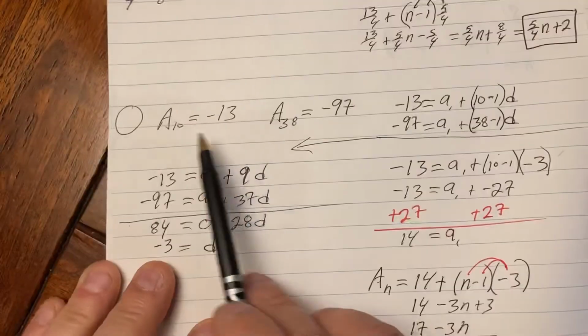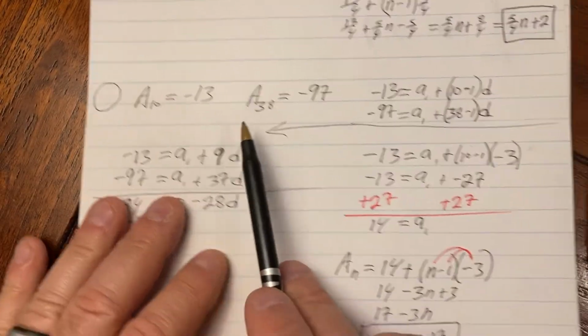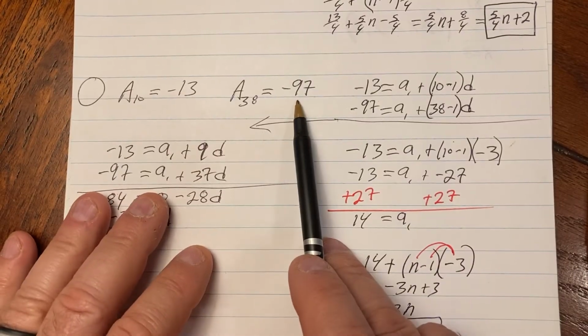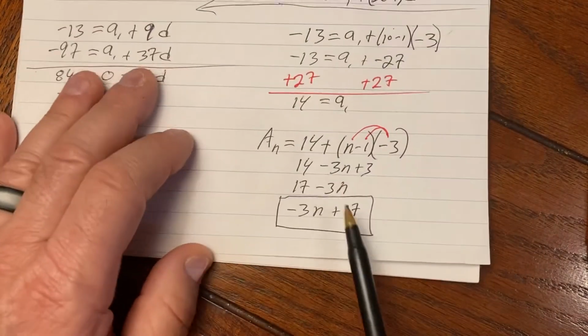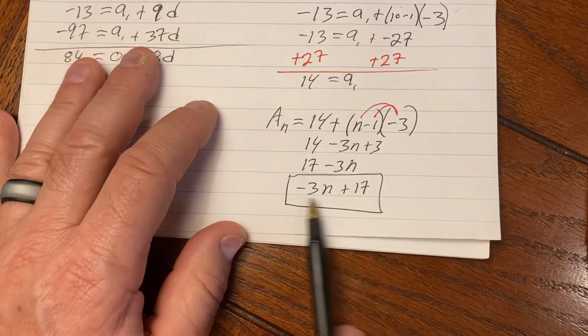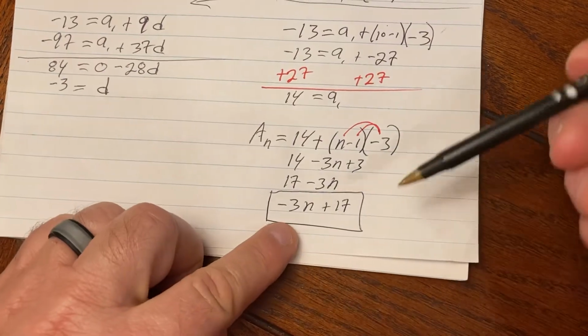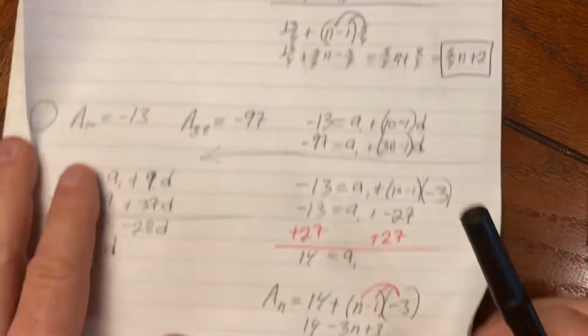So if the 10th term has a value of negative 13, and the 38th term has a value of negative 97 for an arithmetic sequence, what's the value of the nth term? There's our rule, there's our formula right there. Done. Next.